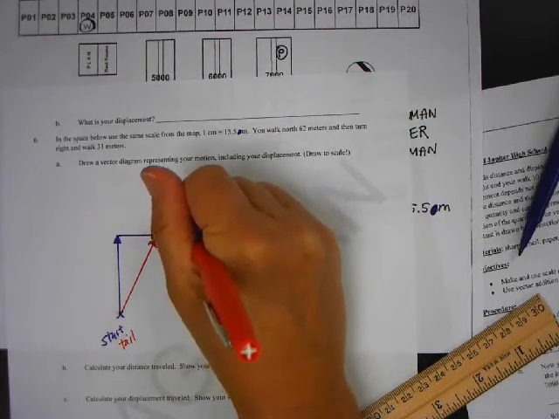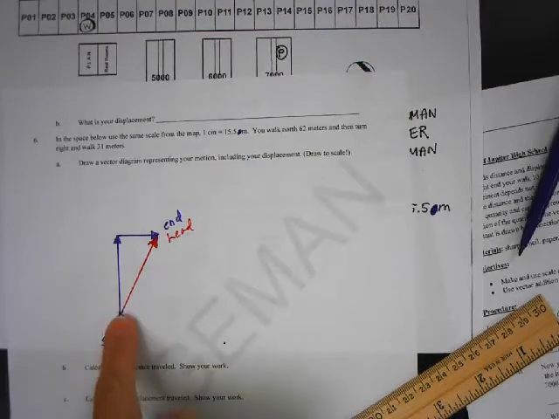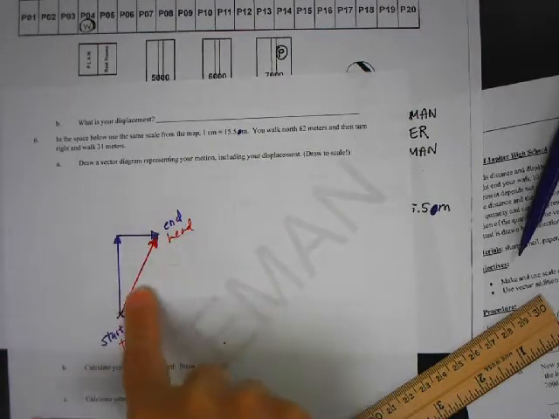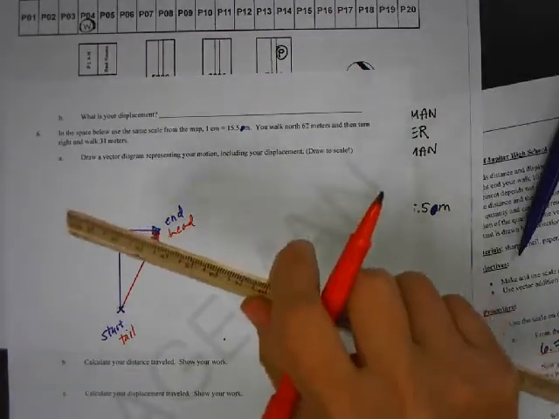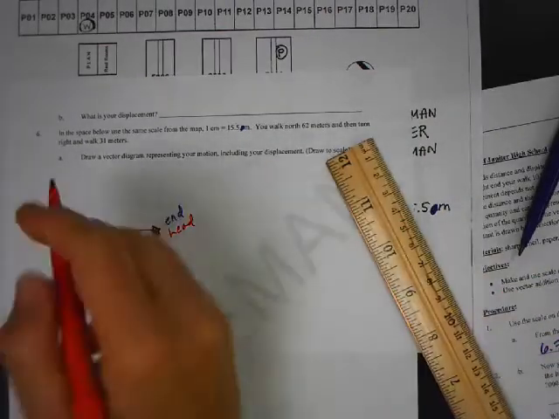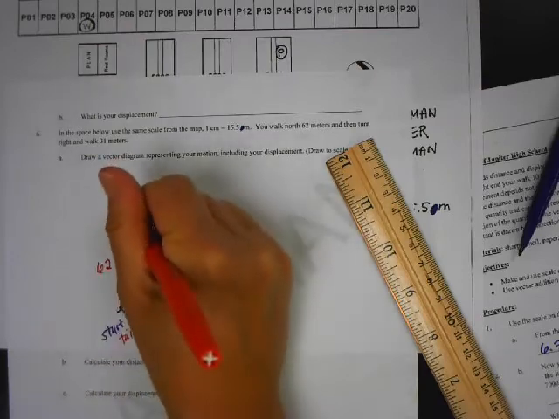Now, if I wanted to measure these to scale, this is 62, and this is 31.